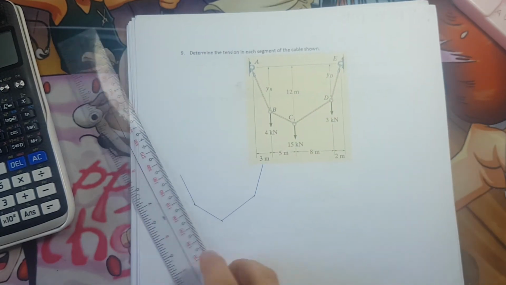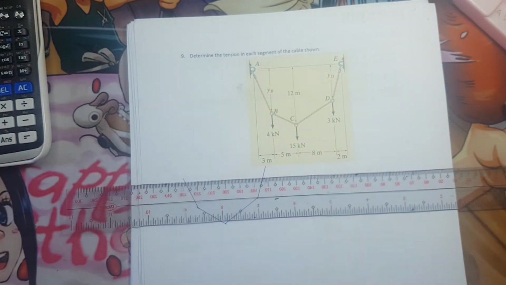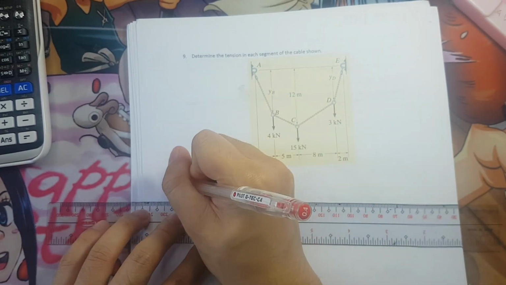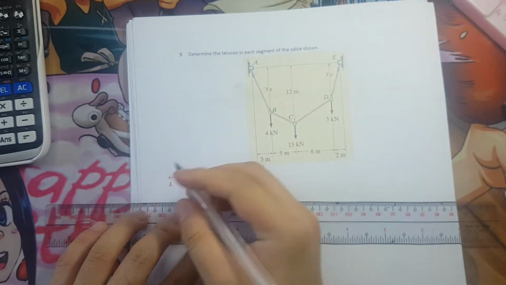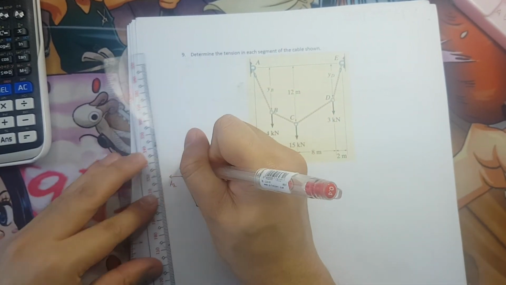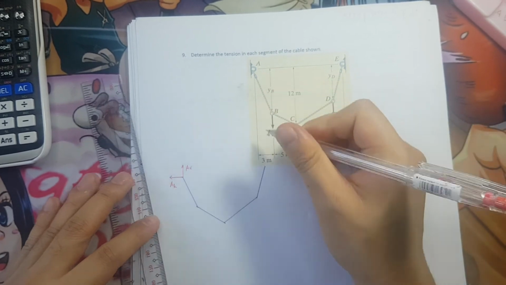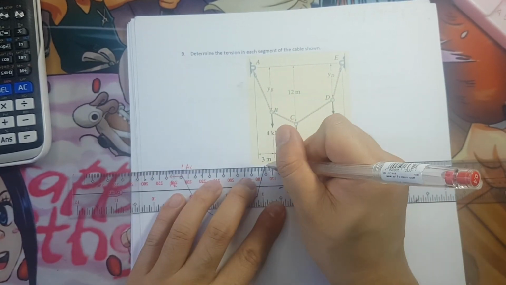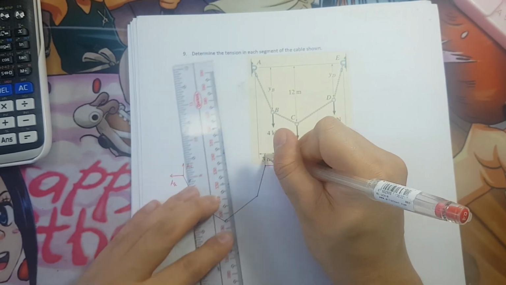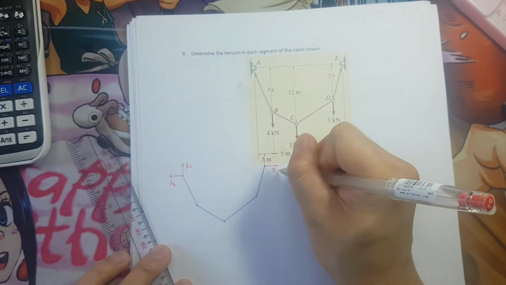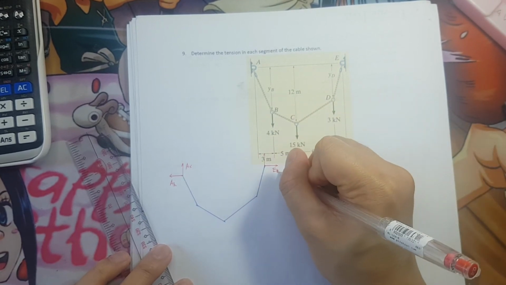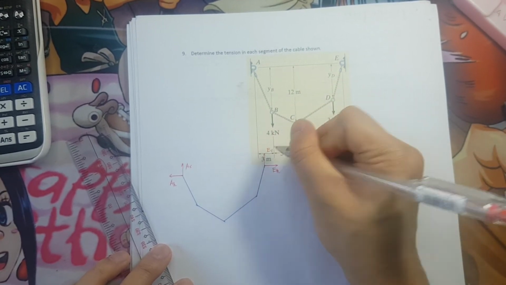So drawing our free body diagram, it would look like this. Okay, so we have here A horizontal. We have here a vertical. We have here E vertical. Yeah, E. No, E horizontal, then E vertical.